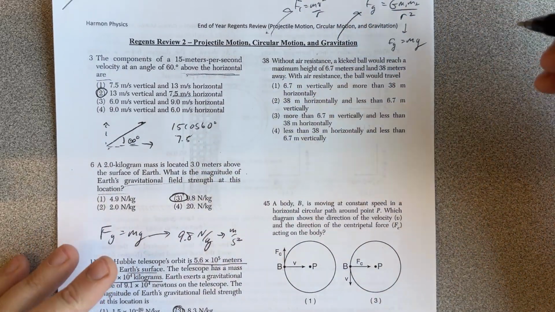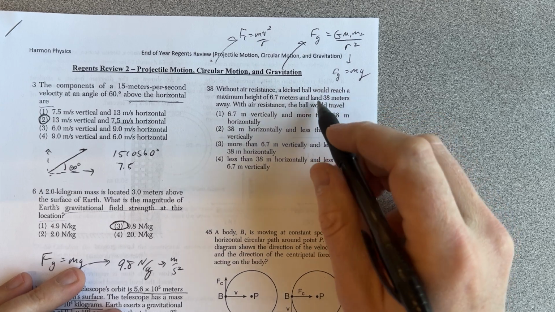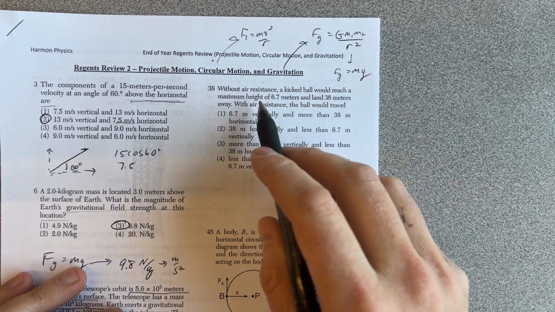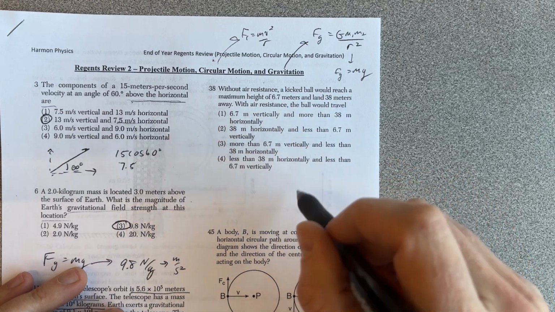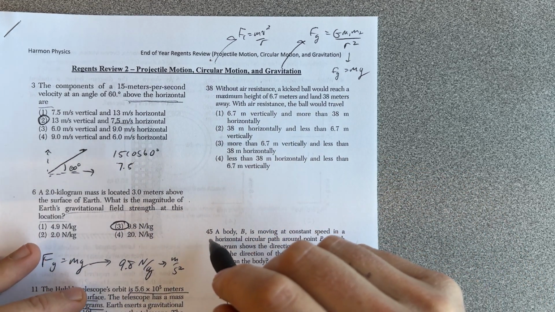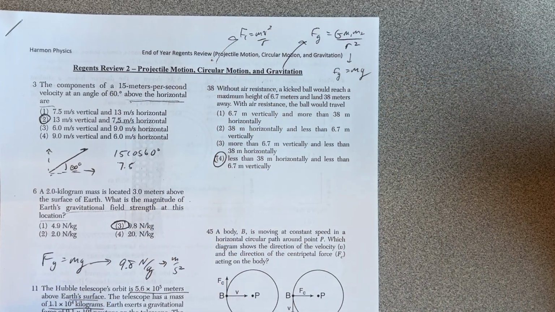Okay, where was I? Now this question we'd already done. Without air resistance, a kicked ball would reach a maximum height of 6 meters and land 38 meters away. With air resistance, the ball would travel less and less, so less than 38 horizontally, less than 6.7 vertically.